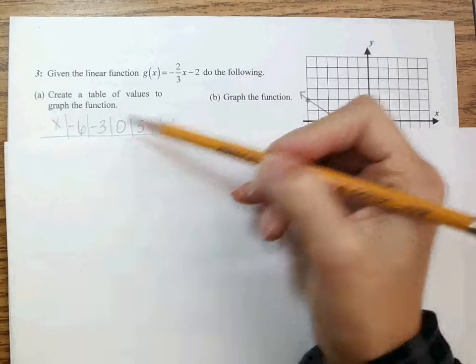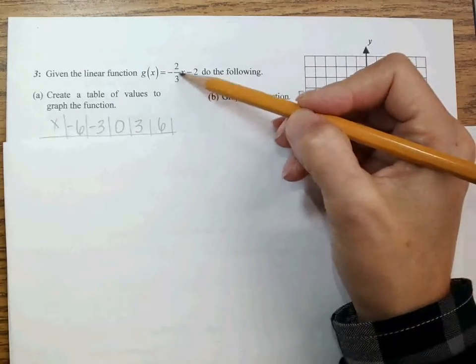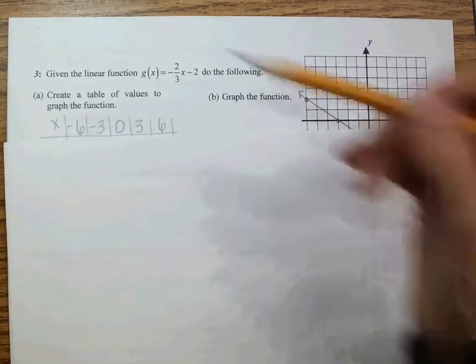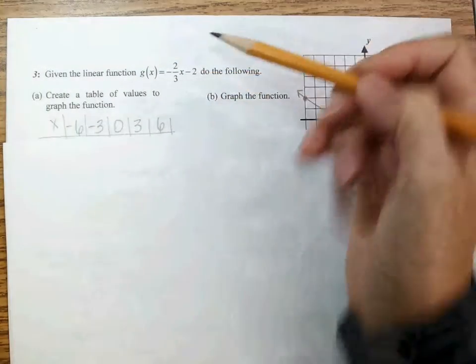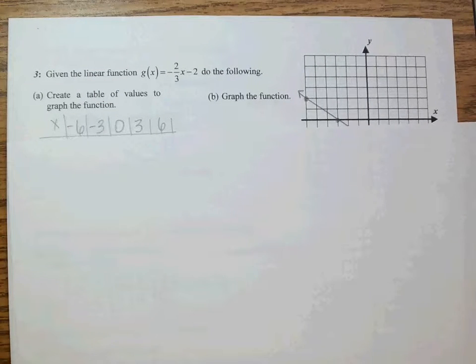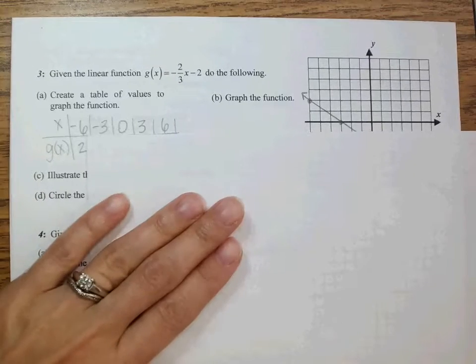Again, you have to have when x is 0. That is a given, no matter whether it's divisible, you're working with a fraction or not. Okay, so same thing, we're going to put negative 6 in for x, simplify and solve. Okay, so this is all mental math. So negative 2/3 times negative 6 is positive, minus 2, we get a positive 2.